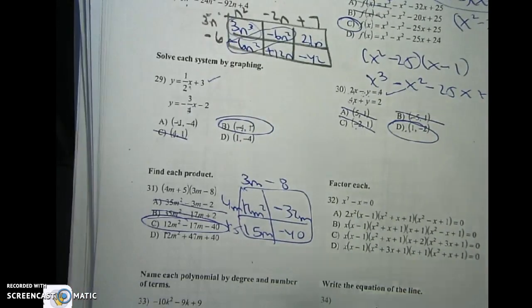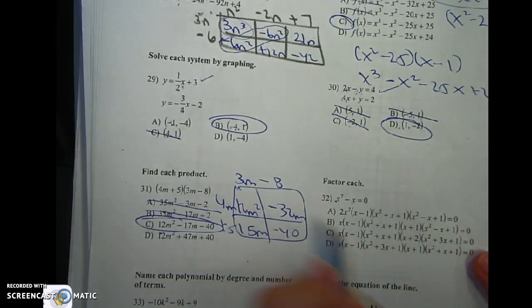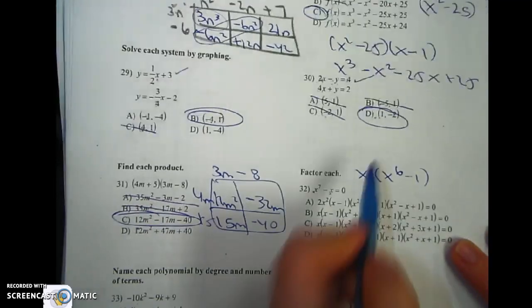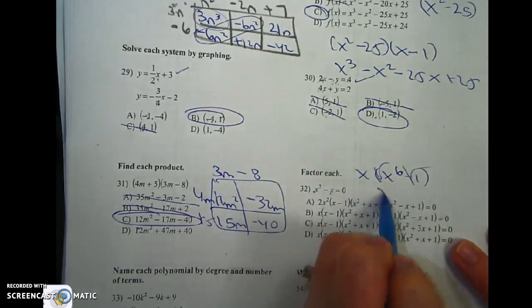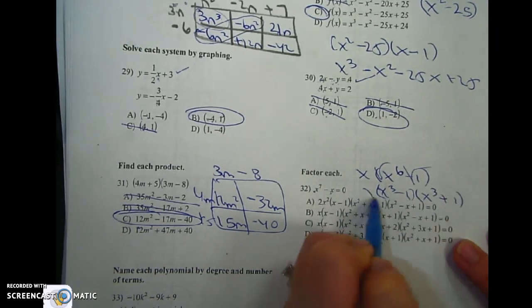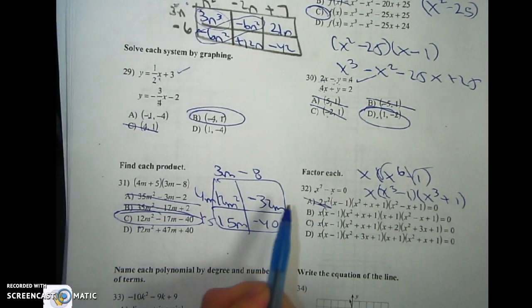Okay, so I've got to factor this. I notice they both have an x, so I'm going to take out an x. And then I notice these are squares, so that's x cubed minus 1, x cubed plus 1. Okay, so it's not A.